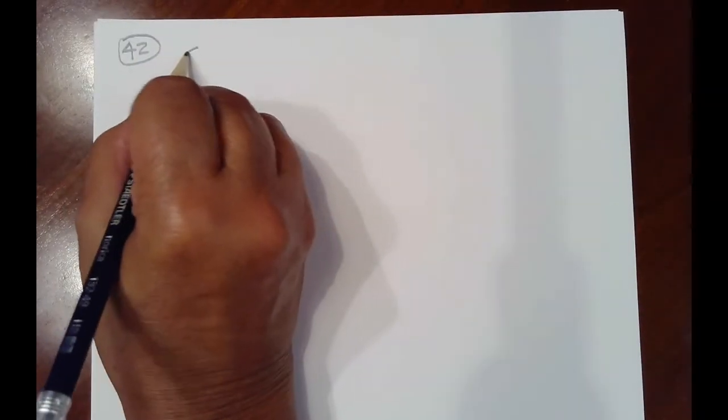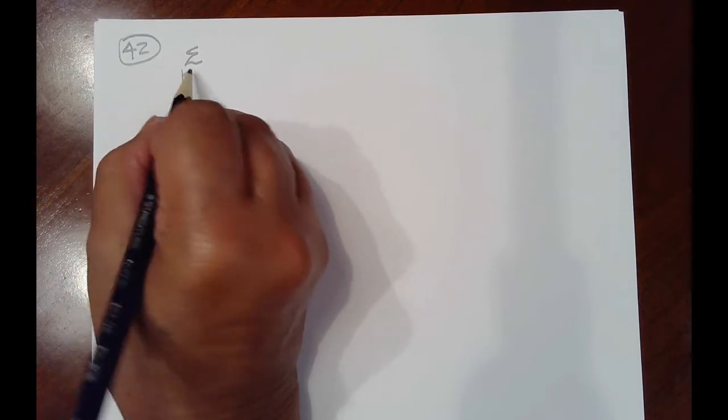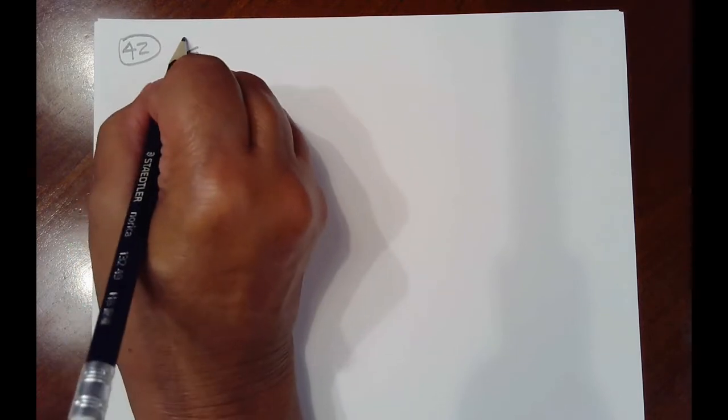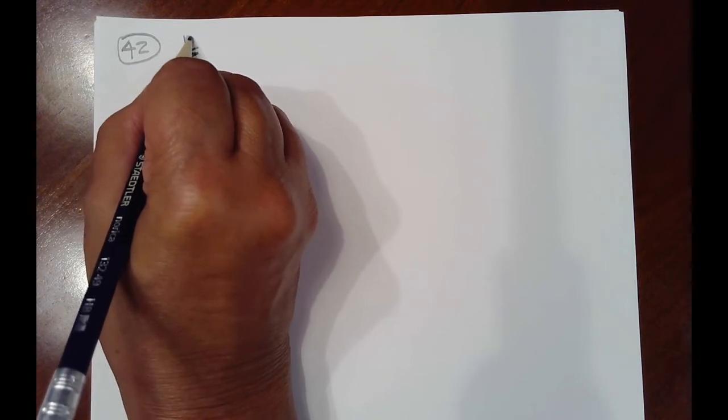Okay, in 42, let's see. Problem 42. Okay, we're under the same instructions. Find the sum. They ask you to go from k is equal to 1 all the way to, let's see, for 42, you're going to n.